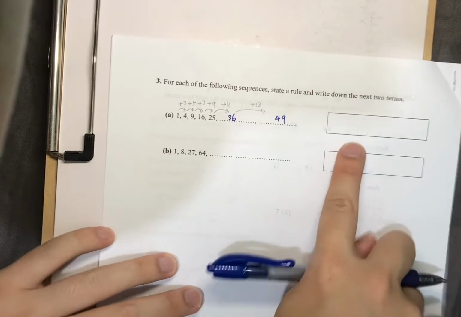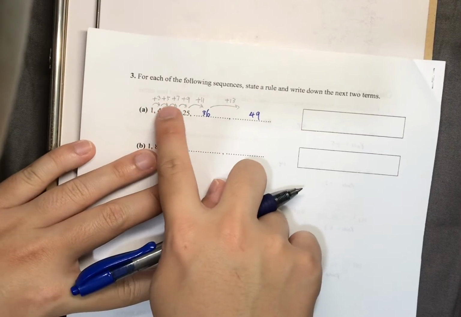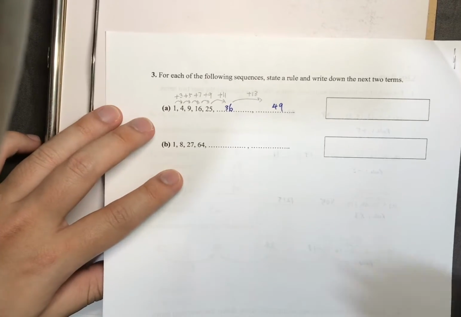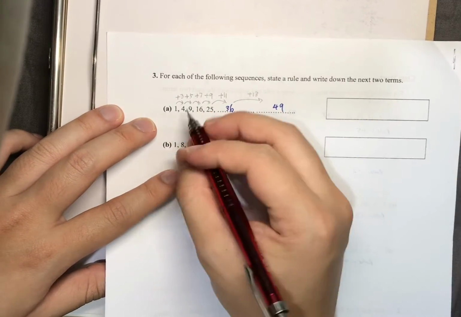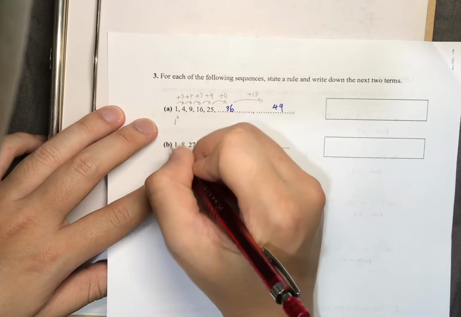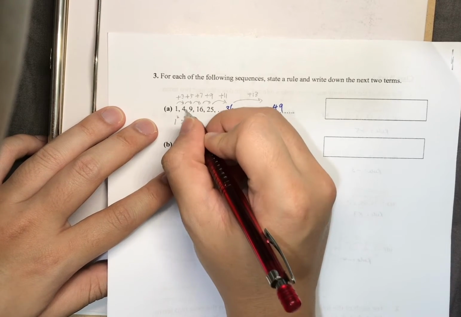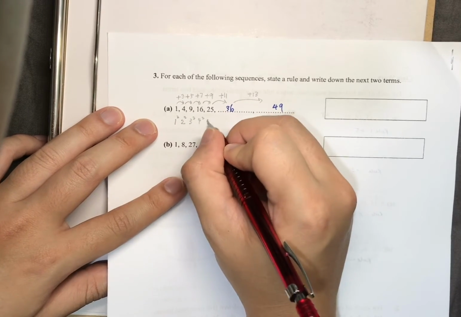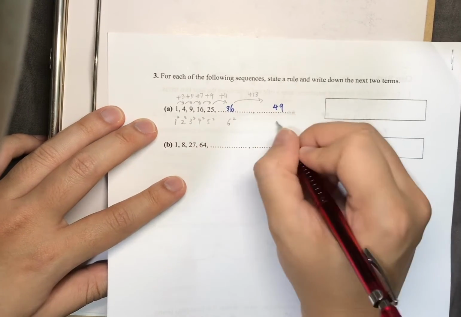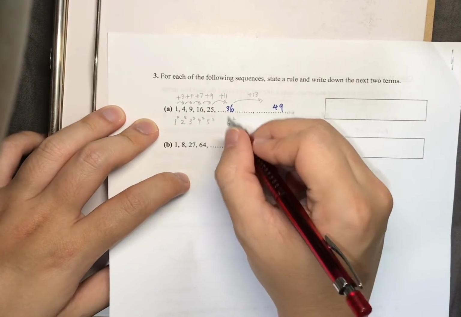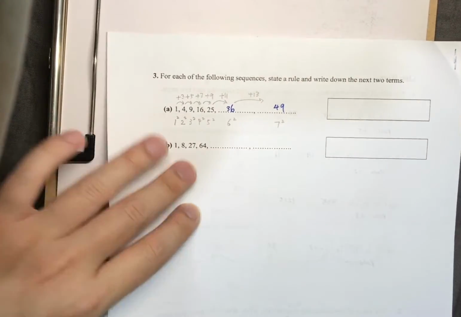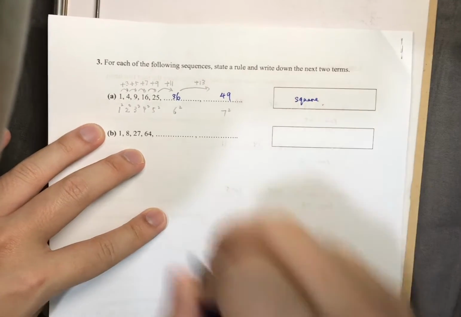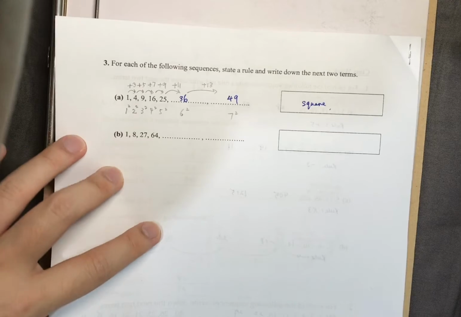Okay, so the rule is you keep adding 2. You keep adding here and so on. But however, if you take a look at this, right? If you look at this, actually 1 square is 1. 2 square is 4. 3 square is 9. 4 square is 16. 5 square 25. 6 square, 7 square, correct? 6 times 6, 36. 7 times 7, 49. So here actually the rule is your square. Okay, the rule here is to do the square, right?